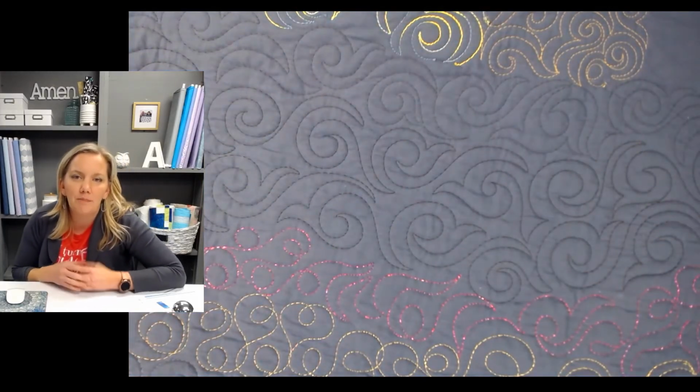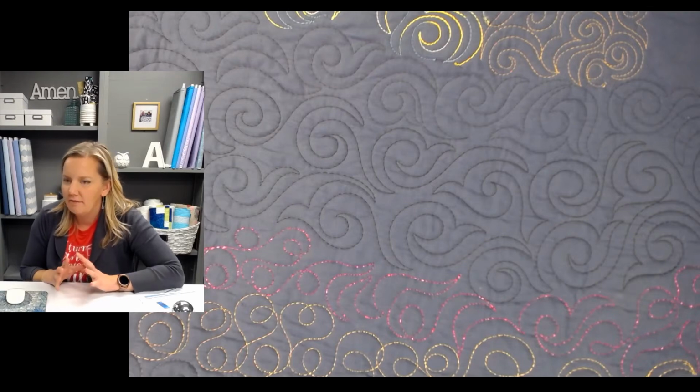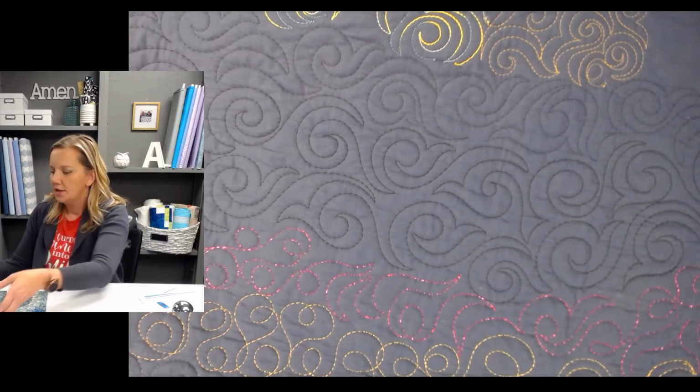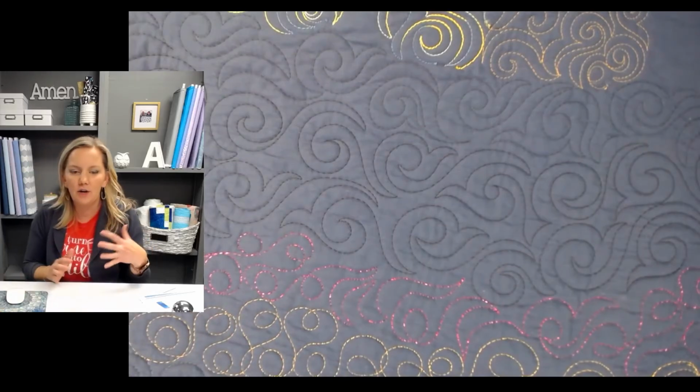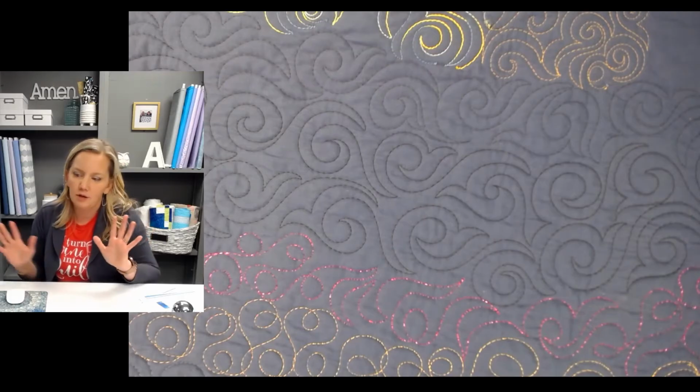So even though it's black thread on blue fabric, that thinner weight is really going to just kind of disappear a little bit more. So if you have threads and you're like, I don't know, I don't have the right color, if you have a thinner thread, it's going to blend in a little bit more.